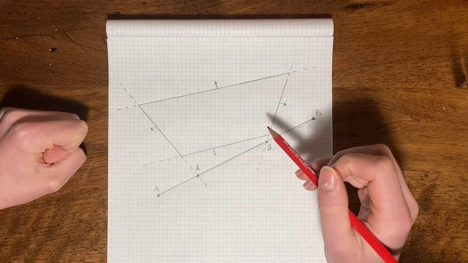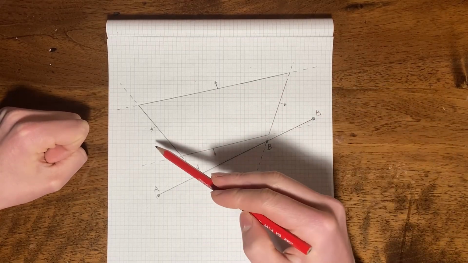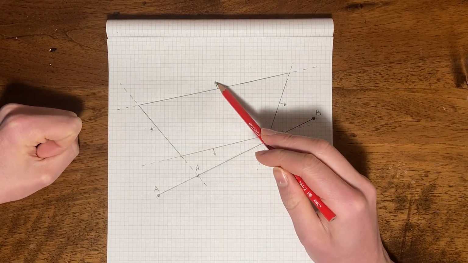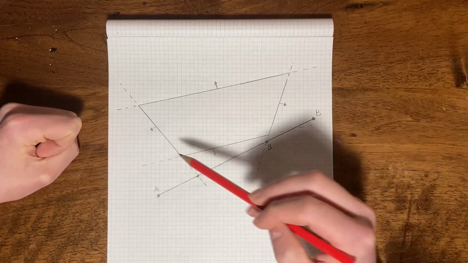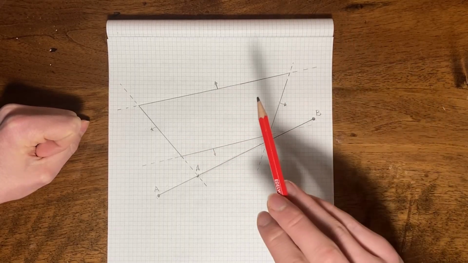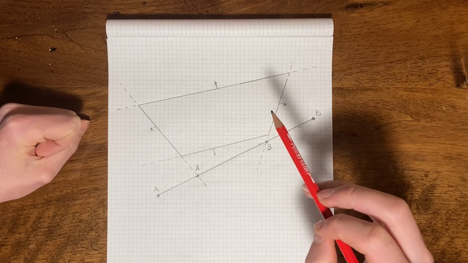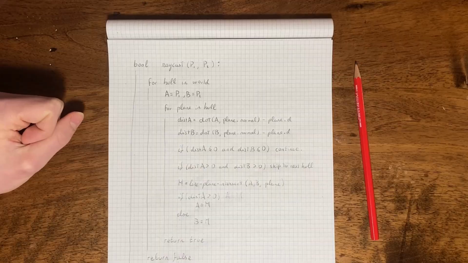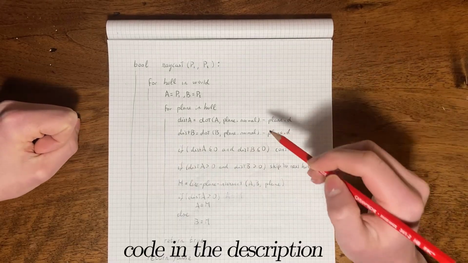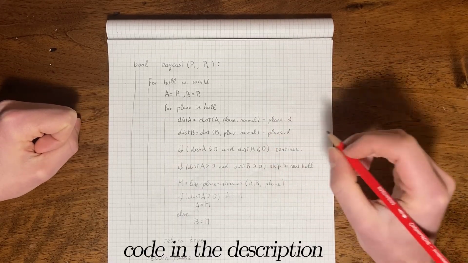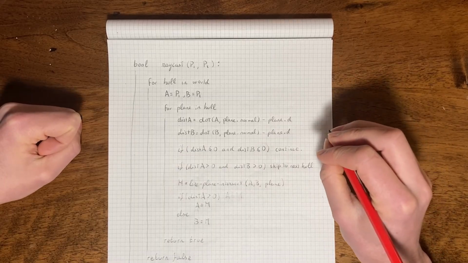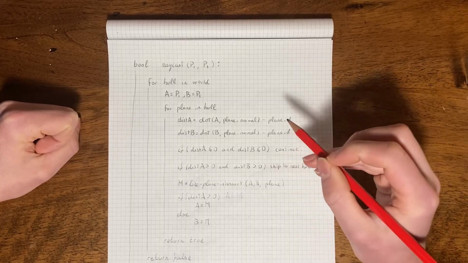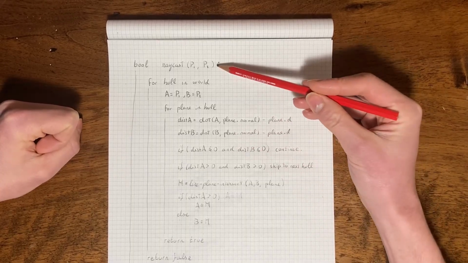So those are the basic four cases. A is in front of the plane, B is in front of the plane, A and B are in front of the plane, and neither A nor B are in front of the plane. That's the four cases. Okay, let's take a look at the pseudocode for that algorithm. It's pretty simple, but this is the simple version. I have another version that I will show you later, which is more optimized and better because you can parallelize it. But let me not get ahead of myself. So this is the simple method.